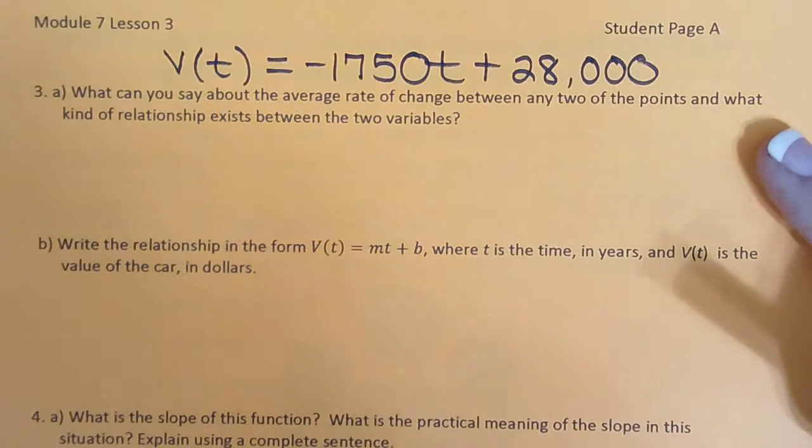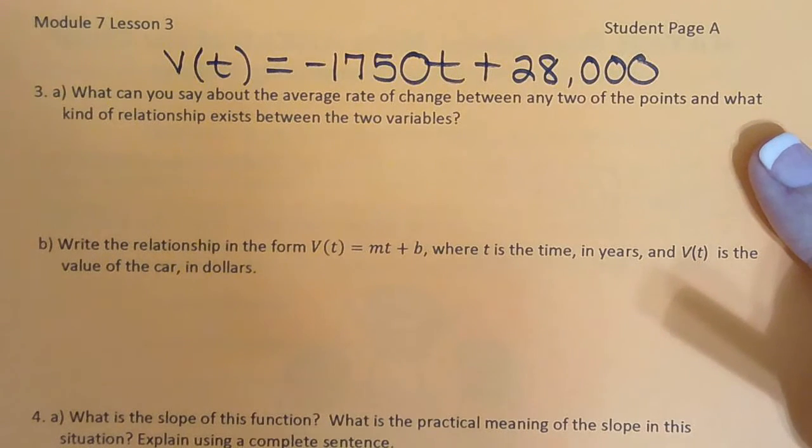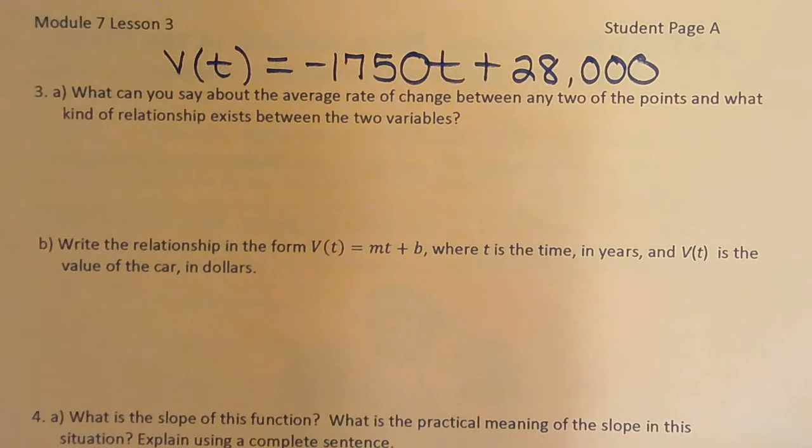What can you say about the average rate of change between any 2 points on the line and what kind of relationship exists? The average rate of change will be the same no matter which 2 points you pick, because a line has a constant rate of change.